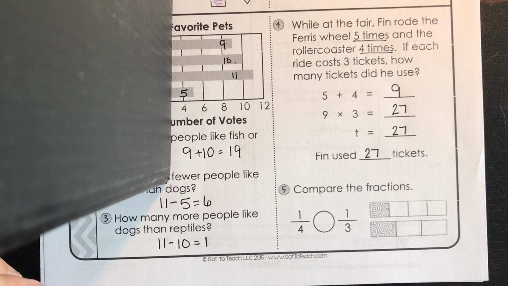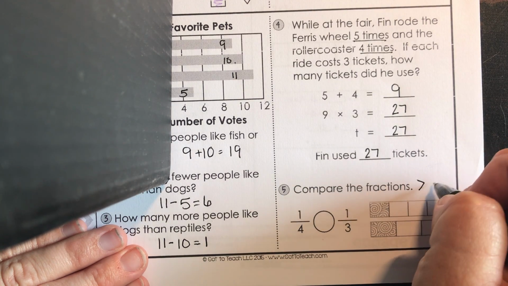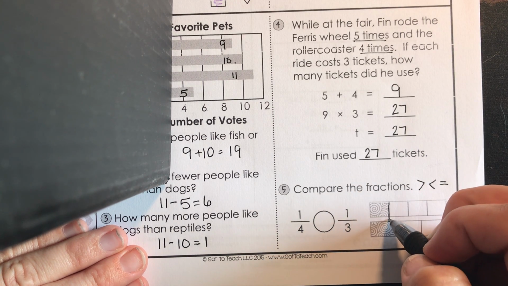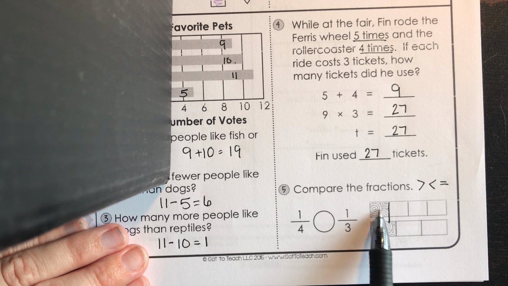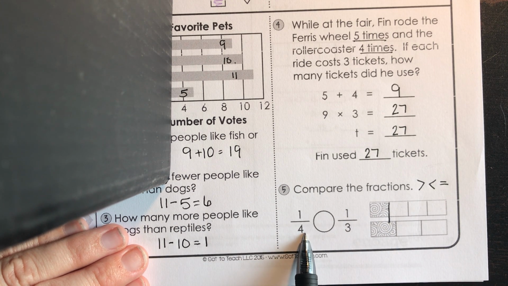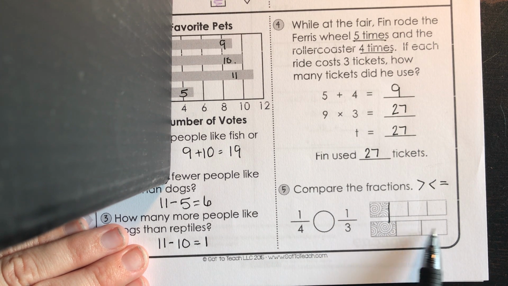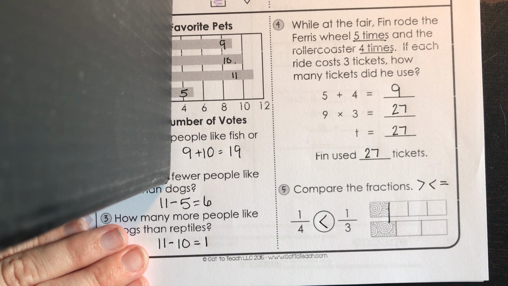All right, wonderful. So we are going to compare fractions. When we're comparing, we're talking about greater than, less than, or equal. So we can see that this top one is a little bit shorter than the bottom one. 1, 2, 3, 4. 4 parts. 1 is colored in. 1 is colored in here. And there are 1, 2, 3 parts in all. 1/4 is less than 1/3.